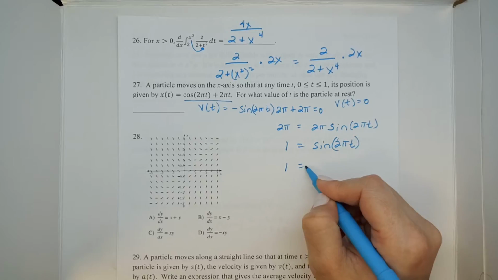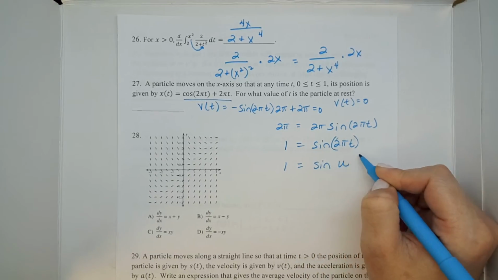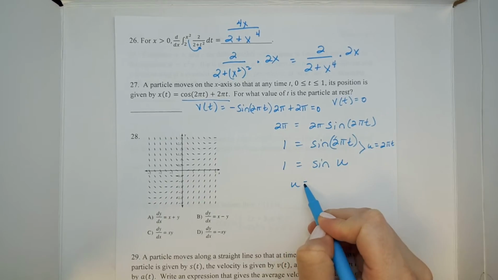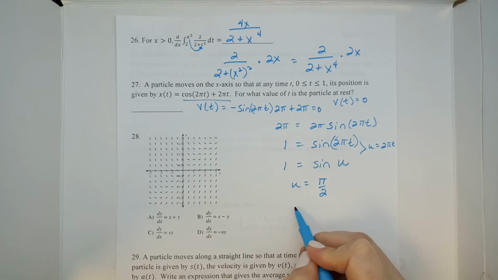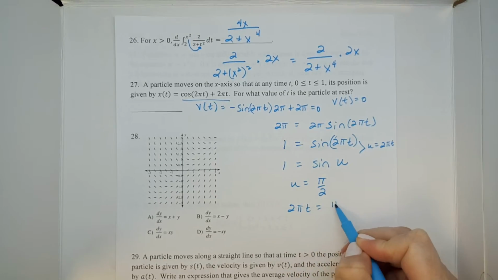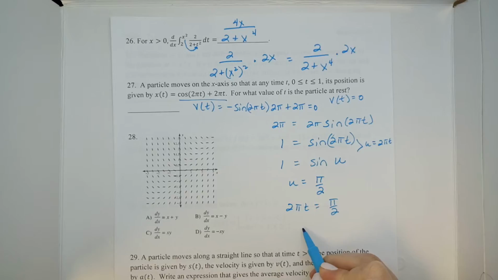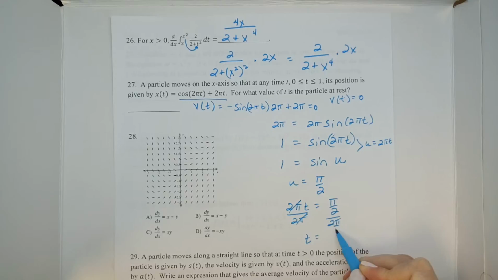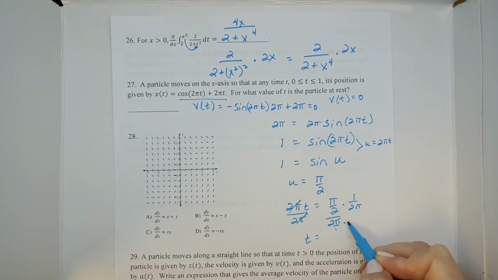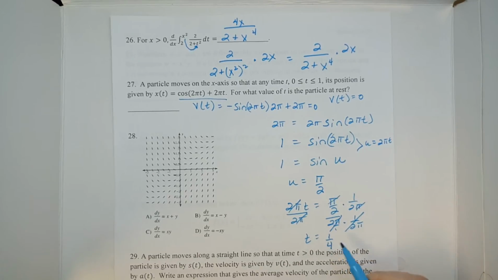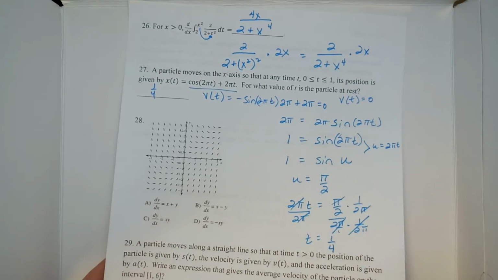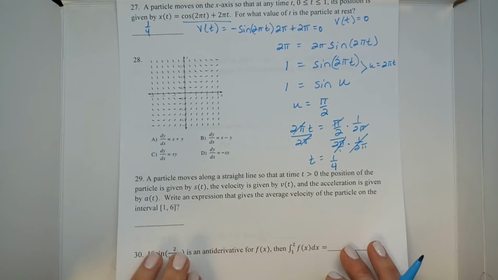Okay, so you can kind of think of it like this. y equals sine u, and u is 2 pi t. Okay, so u would be pi over 2. So now take u, 2 pi t, and set it equal to pi over 2. Okay, so we need to divide by 2 pi. And t is going to equal, go ahead and multiply by the reciprocal here. The pi's cancel and we have 1 over 4. Okay.